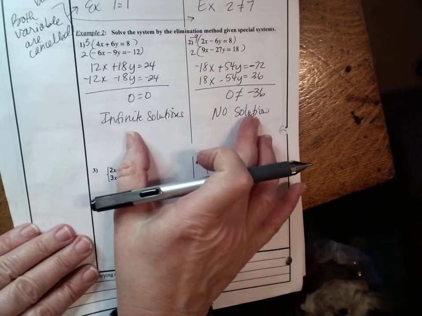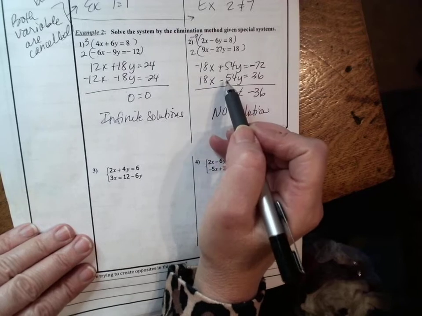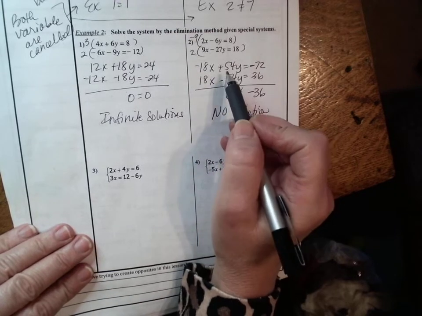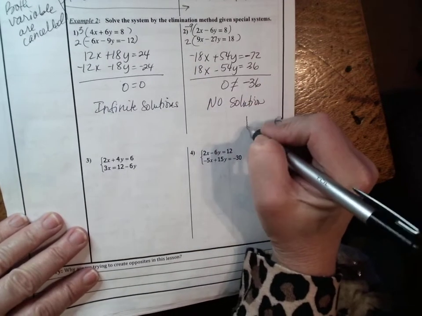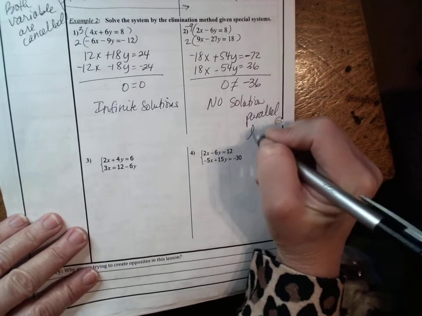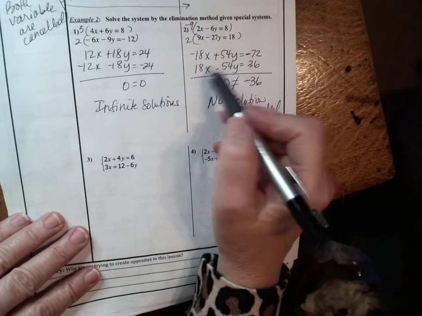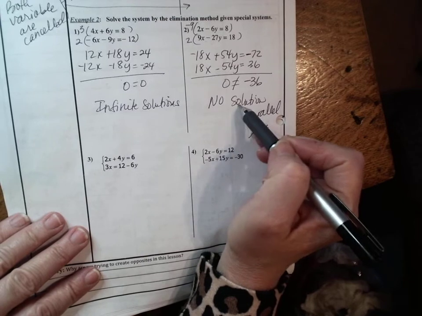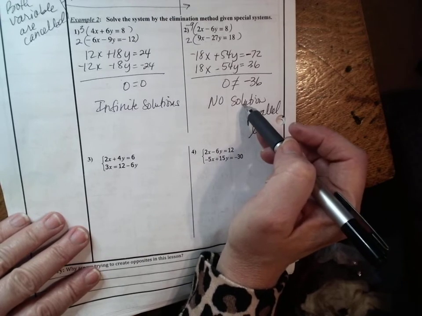If these were graphed, a no solution would be parallel lines. If you graph these, they'd be parallel lines. They will not ever intersect. That's why it's a no solution. They don't have any ordered pairs in common.